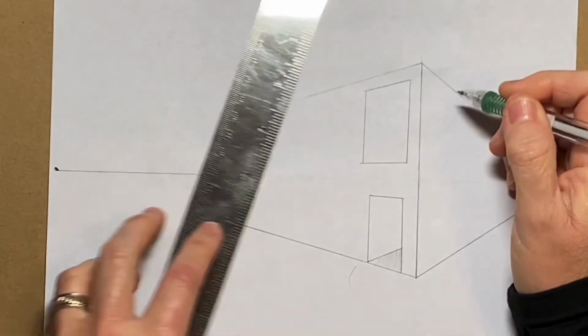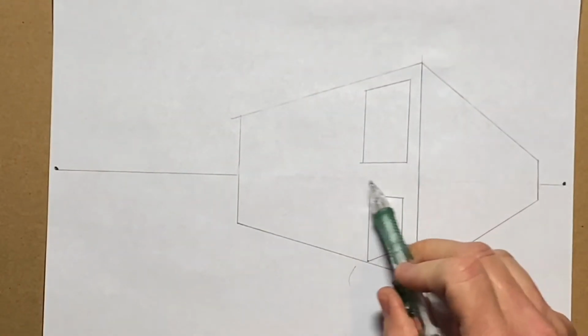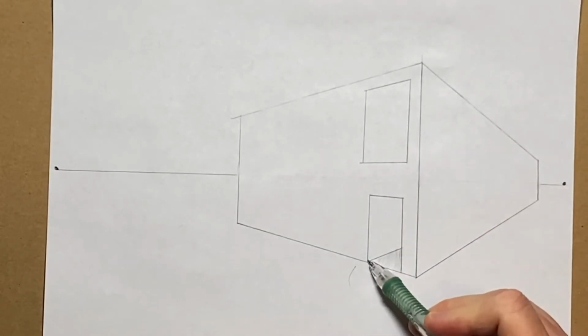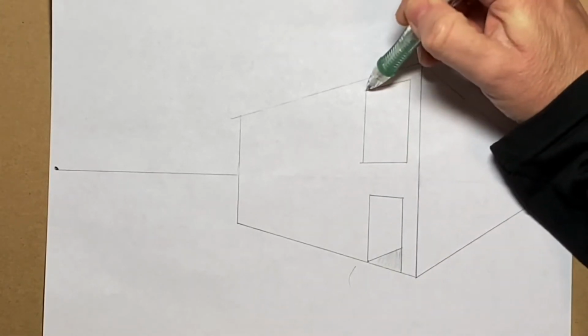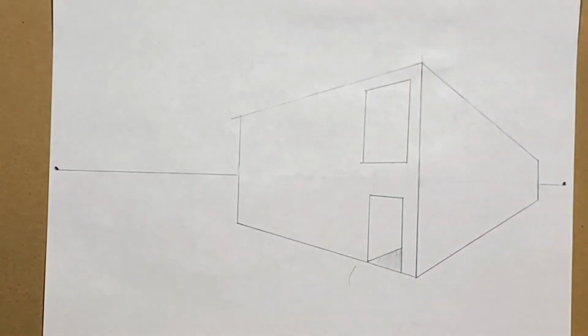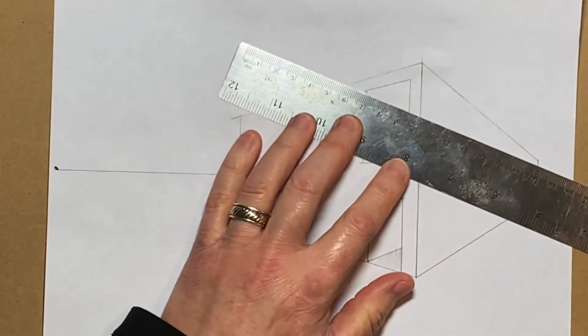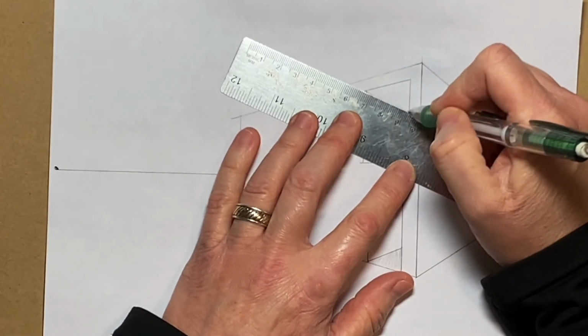Okay, now because I am above my horizon line, instead of me seeing the floor here, I'm going to see the ceiling. So I take the furthest point here and connect it back to my vanishing point. Draw it like that.